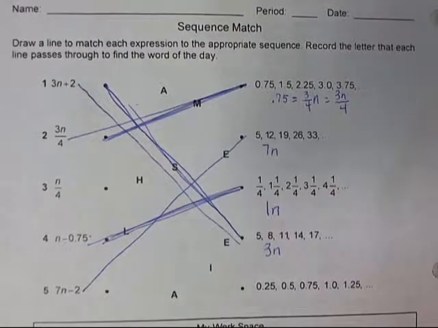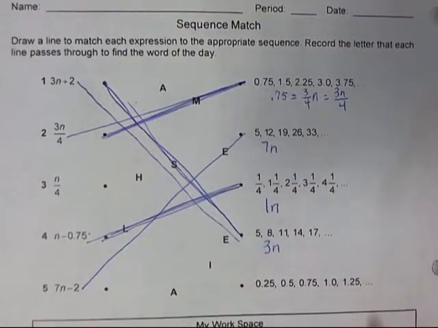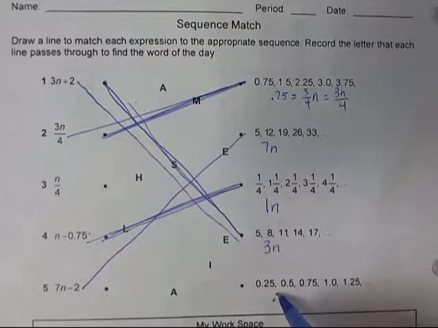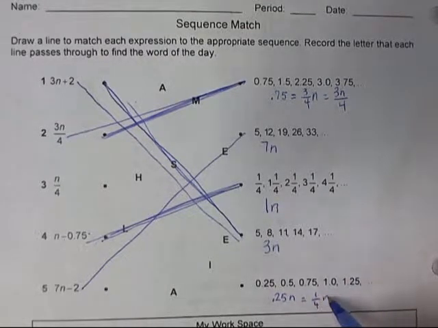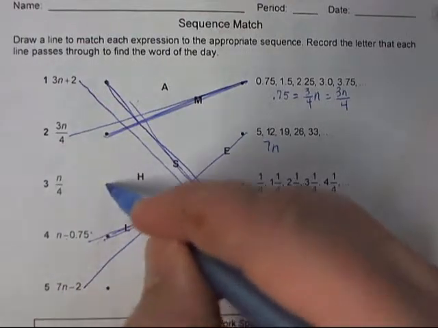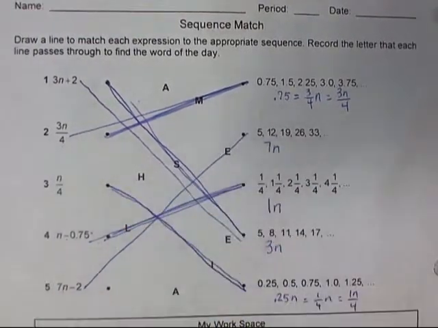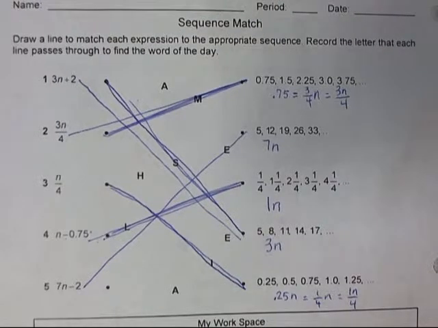and the next sequence is increasing by 0.25 each time, so it's going to be 0.25n, which we can write as a fraction. It's 1/4 n, which can also be 1n divided by 4, which is number 3. That's going to go here. And so our word of the day is smile. Smile.